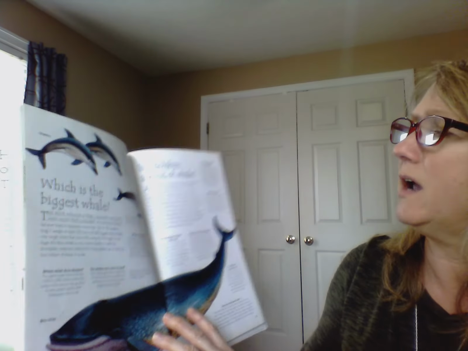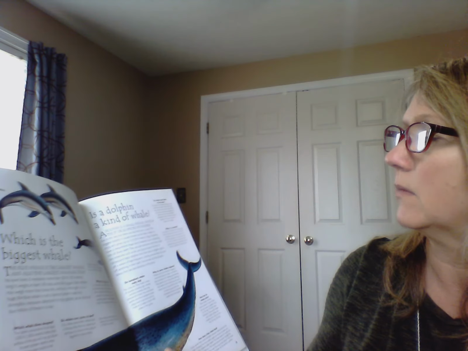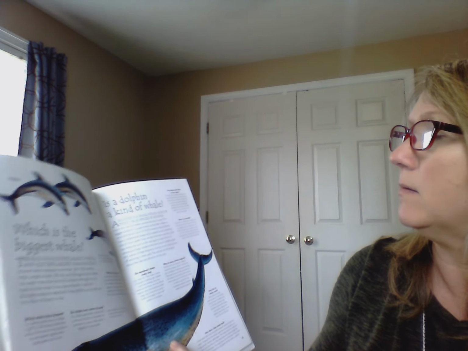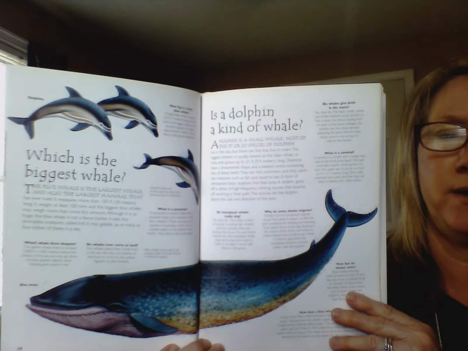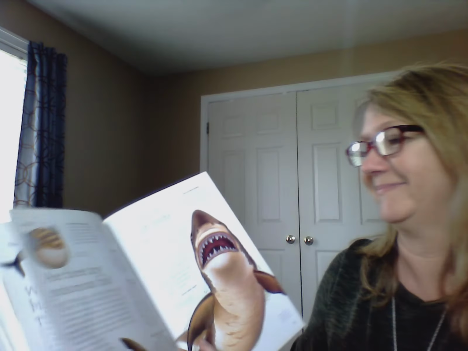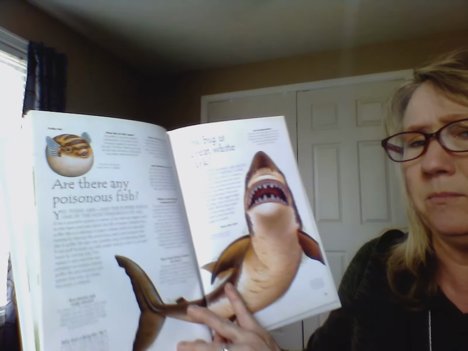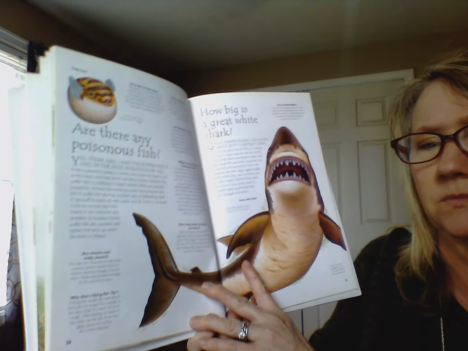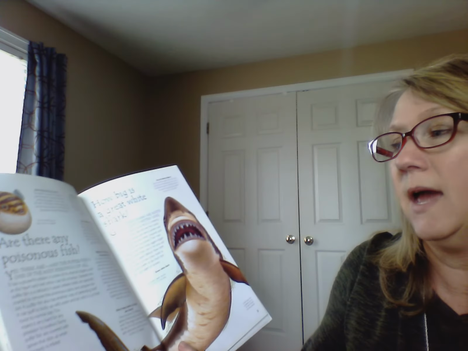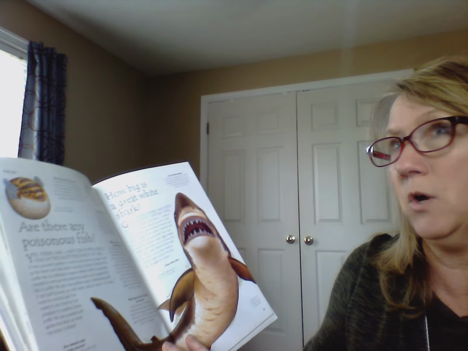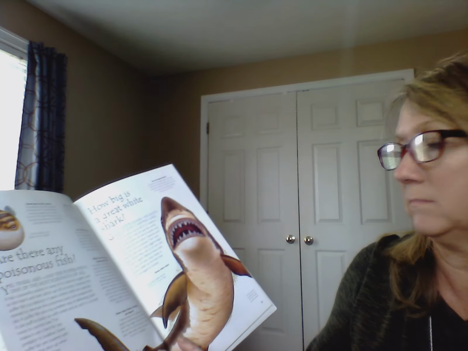Is a dolphin a kind of whale? A dolphin is a small whale. Most of the 57 or so species of dolphins live in the sea. So they are a type of whale. Are there any poisonous fish? What do you think? Thumbs up or down? Yes, there are. And the puffer fish is one of the most poisonous of all.